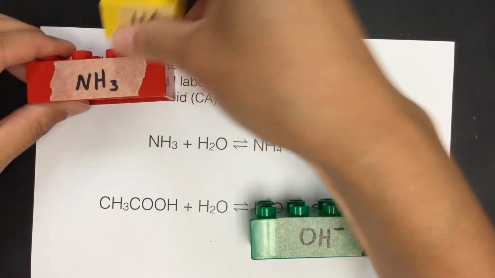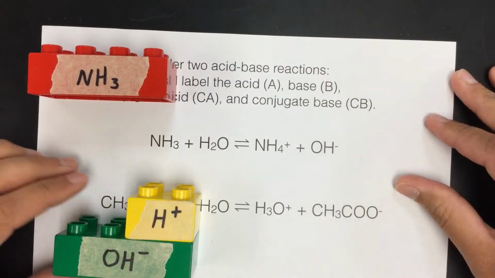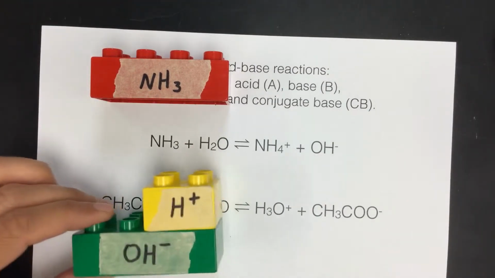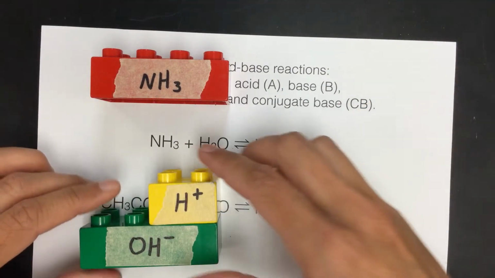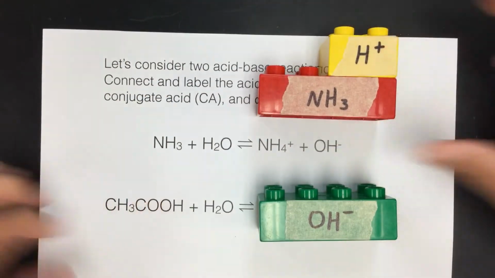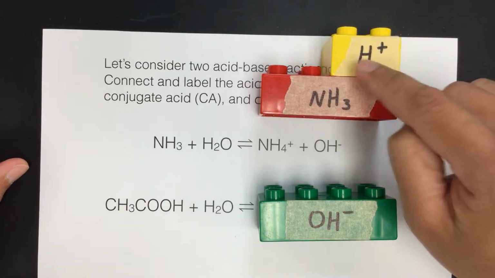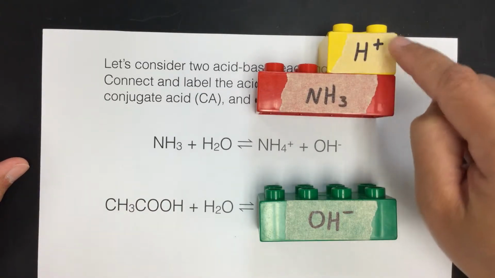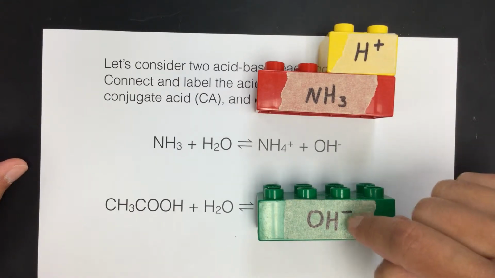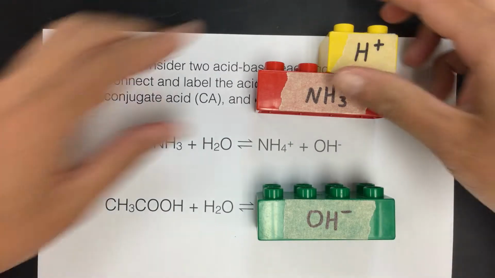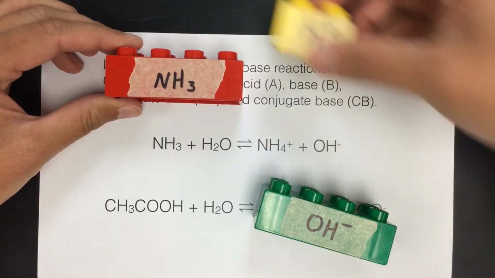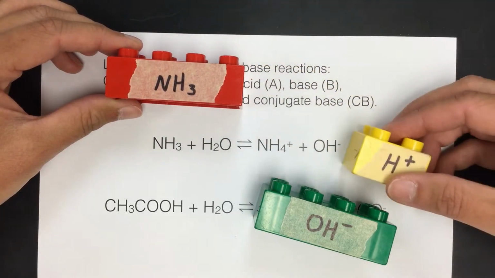On the left side of the arrow, these were our starting materials here, ammonia and water, H2O. As we move to the right, the proton was transferred from water to ammonia, resulting in NH4 plus. So we've added an H plus. Now we have 4 H's and we added the positive charge. Here we got rid of the H plus, so now we're left with OH minus. All that's happening is that the proton is being transferred from here to here. That is a Brønsted-Lowry acid-base reaction.